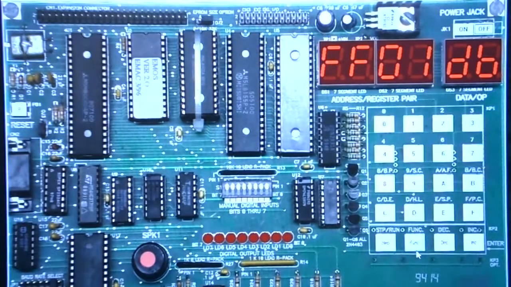Now if we want to examine the register pairs, we press the function key, and AF is the accumulator and flag register. Now they want us to put data into the A register. They want us to put in 1F, and you notice it shows up in the flag register because it's on this side of the register pair.